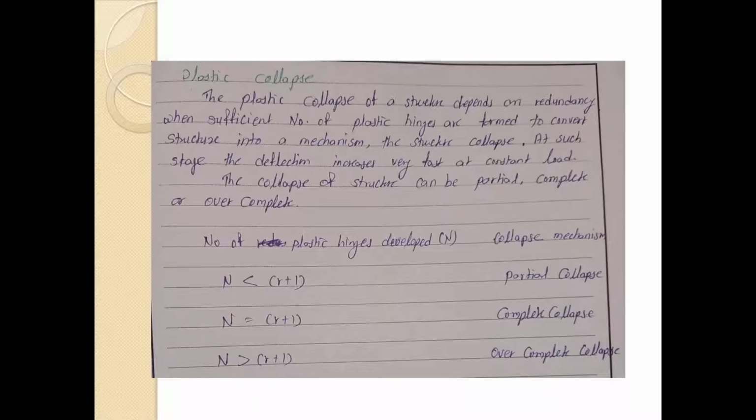Now the plastic collapse. The plastic collapse of a structure depends on the redundancy. When a sufficient number of plastic hinges are formed to convert the structure into a mechanism, the structure will collapse. At such a stage, deflection increases very fast at a constant load. The collapse of the structure can be partial, complete, or over complete. So the number of plastic hinges developed, that is N, and the collapse mechanism.